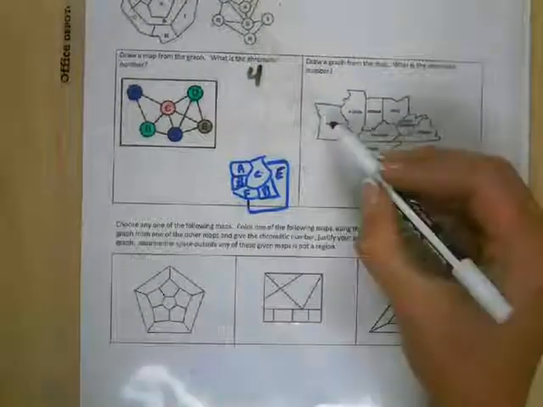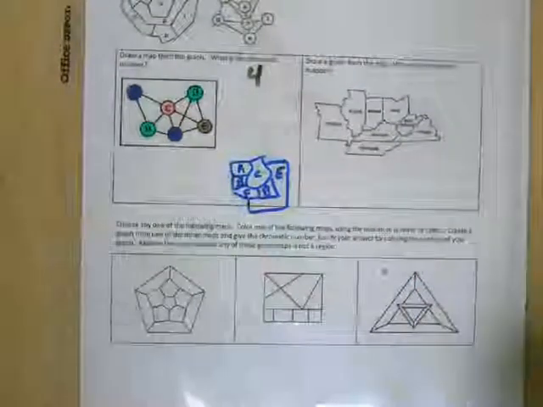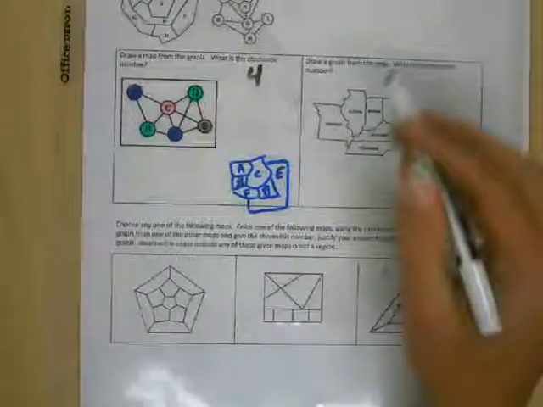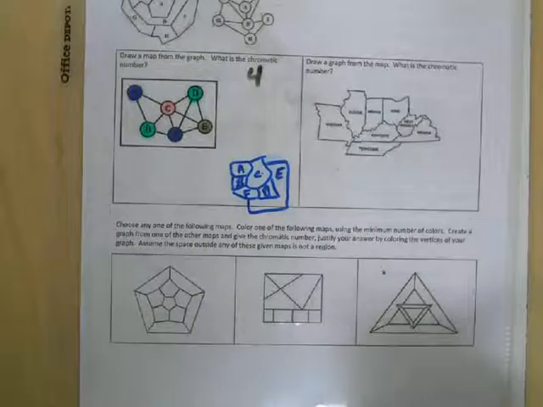Alright, so draw a graph from the map. So let's go the other direction. Let's draw a graph of the map. So I've got 1, 2, 3, 4, 5, 6, 7, 8 different regions. If you want to count the water outside, you can. They didn't say you had to in this particular case. So we're not going to, because this is Illinois and stuff, so there's not really water all around this stuff, right?